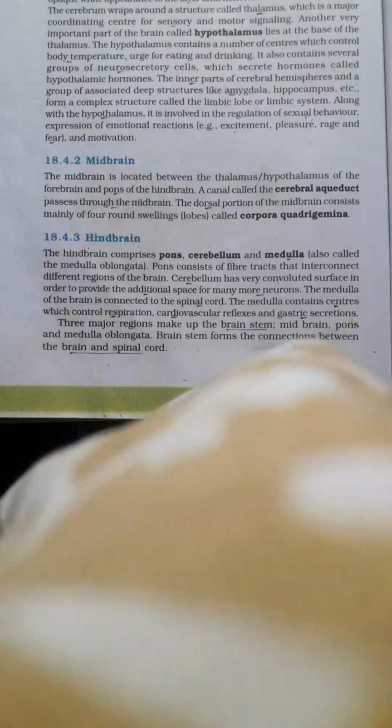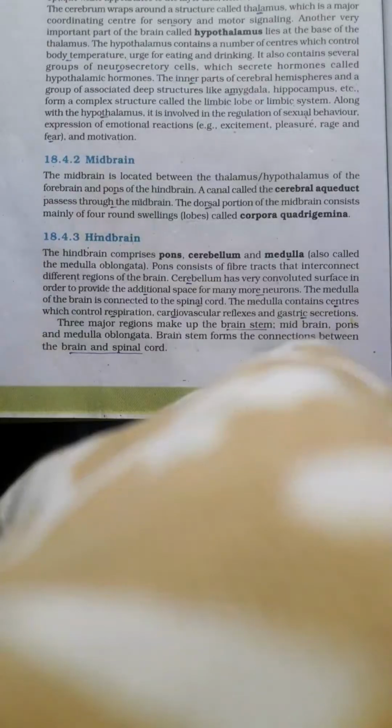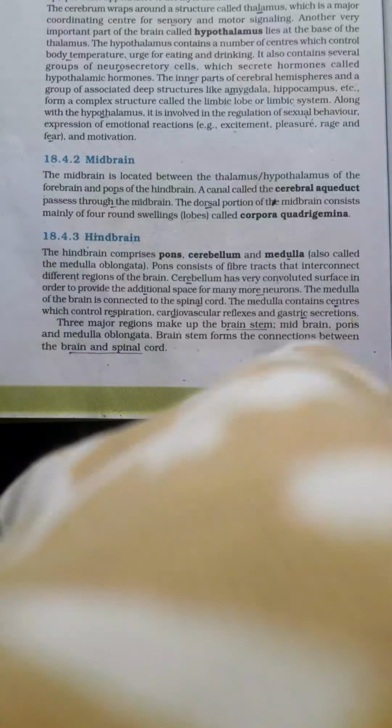There is a brain stem. Three major regions make up the brain stem: midbrain, pons, and the medulla oblongata. Pons and medulla oblongata are part of the hindbrain. So the midbrain and hindbrain, except the cerebellum, make up the brain stem. So this was the brain stem.